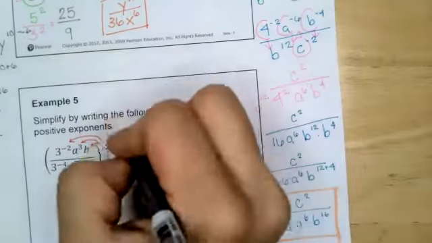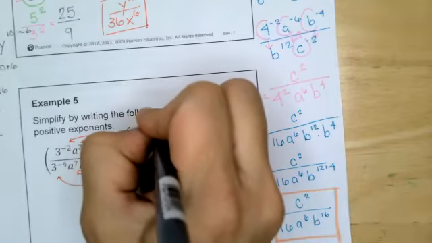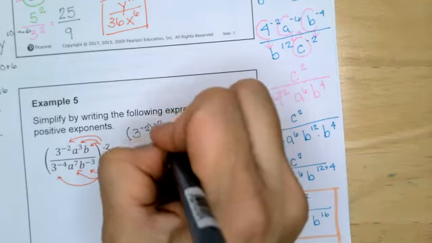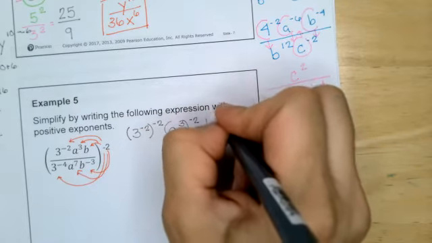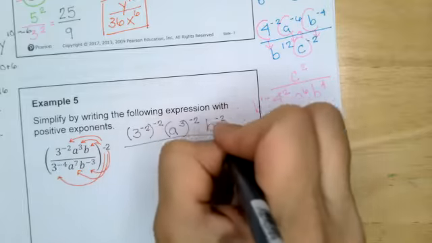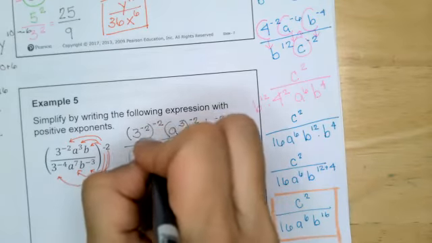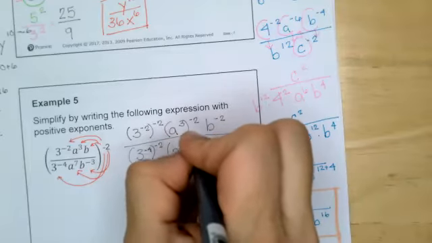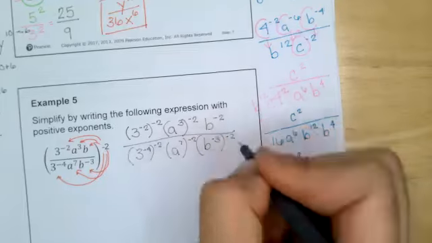So what you'll get is 3 negative 2 times negative 2, A to the 3rd to the power of negative 2, B to the power of negative 2 over 3 to the negative 4th to the negative 2, A to the 7th to the negative 2, and B to the negative 3rd to the negative 2.